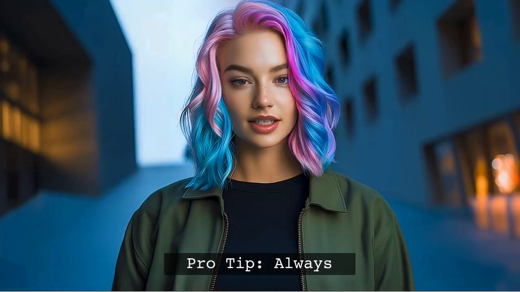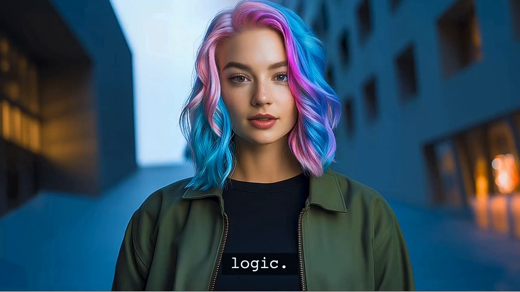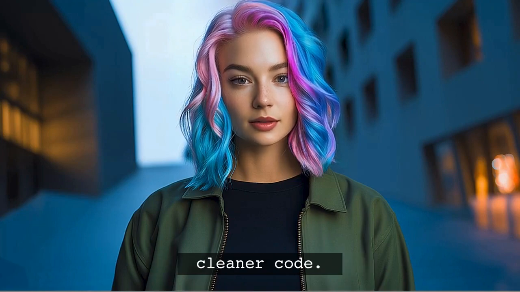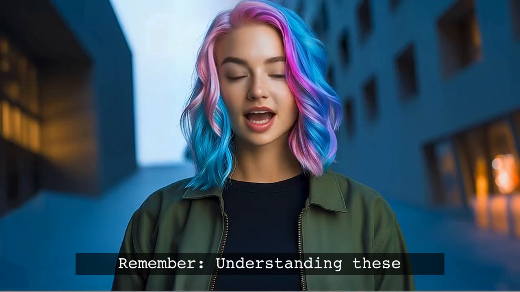Here's the trick I promised. Always initialize your variables properly and use functions to encapsulate logic. This will help you avoid pitfalls and write cleaner code. And there you have it. You now know how to get SIZE_MAX in C89.